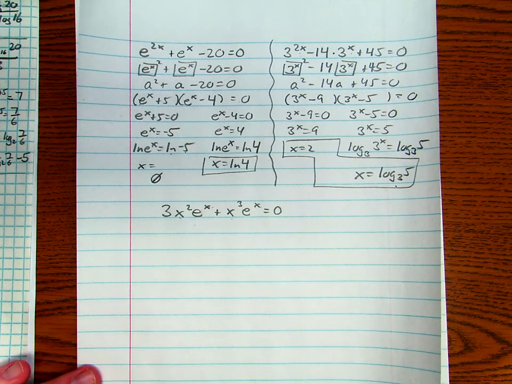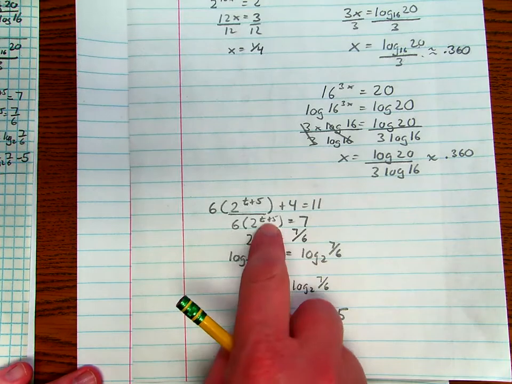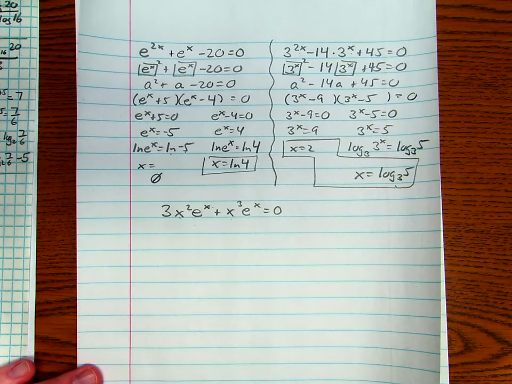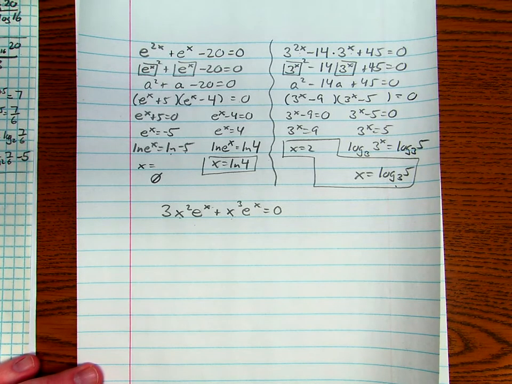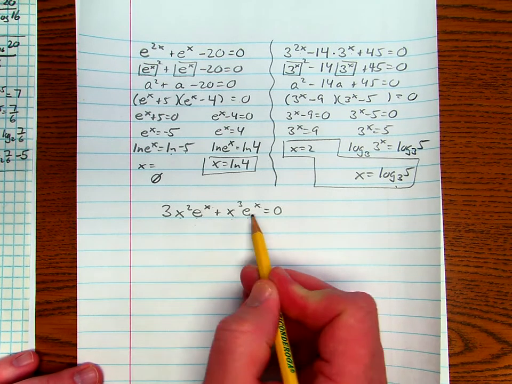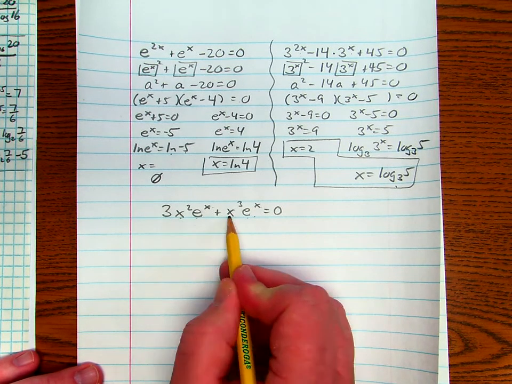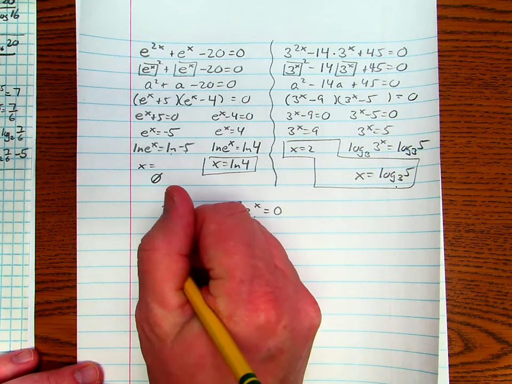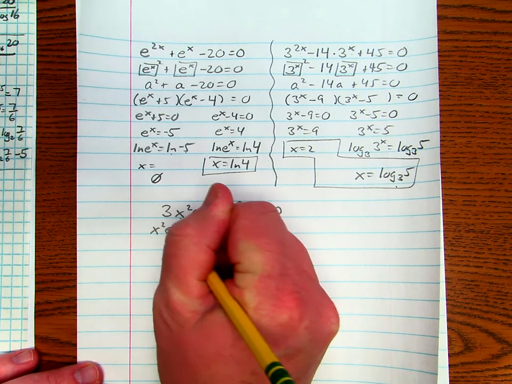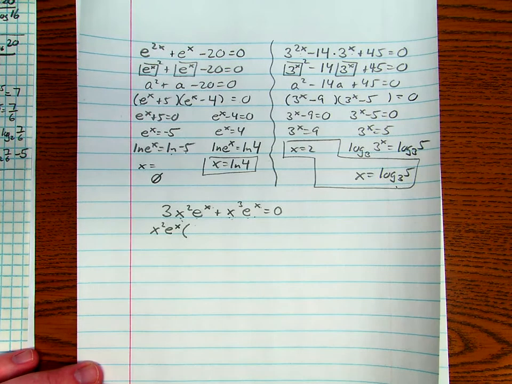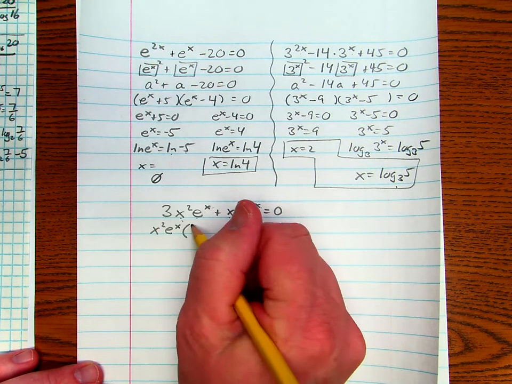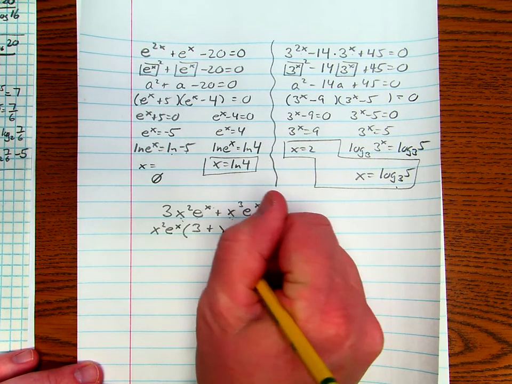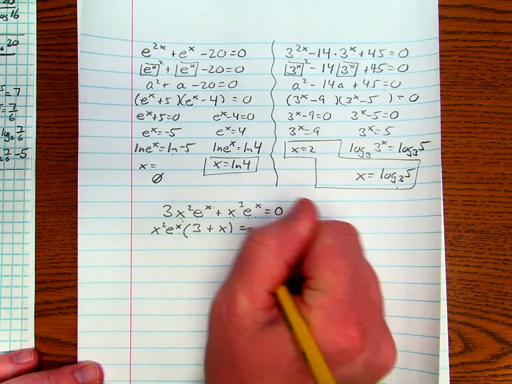So the isolation approach we did here is like twice removed from working. What we do notice, though, is e to the x is common to both, and we have an x common to both. So we can factor this by taking out a GCF. We can take out an x squared e to the x. That's going to leave 3 plus x.